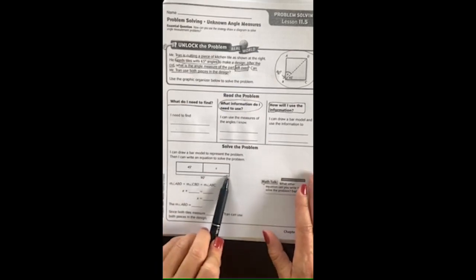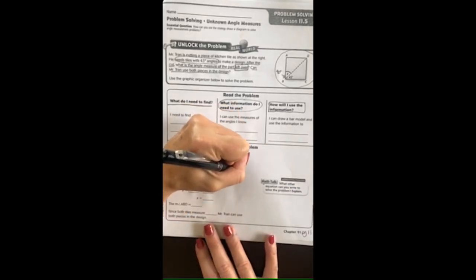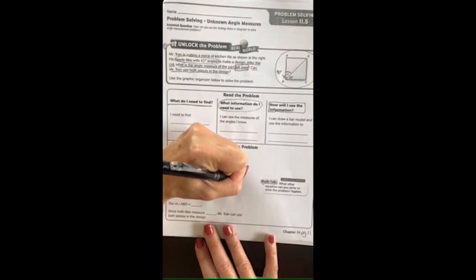Start with 90 degrees, cut into two pieces. One piece is 45 degrees, and we need to figure out the other piece. How would we do that? Well, we would subtract. So we take our 90 degrees that he started with, subtract the 45-degree cut that he made.